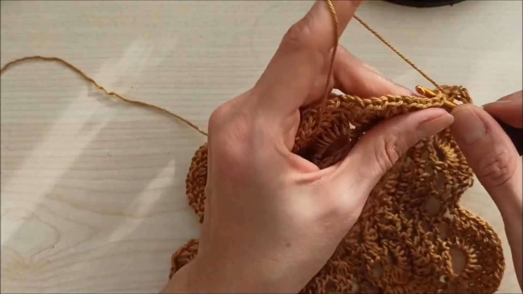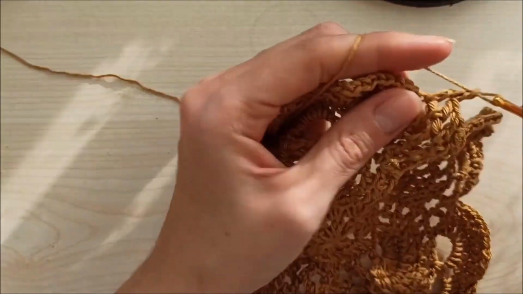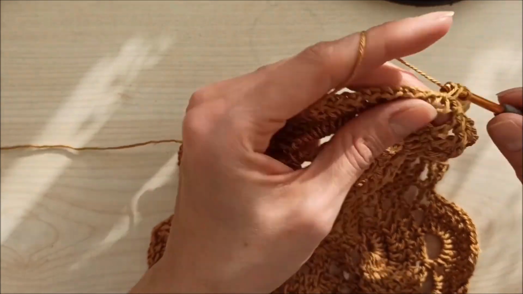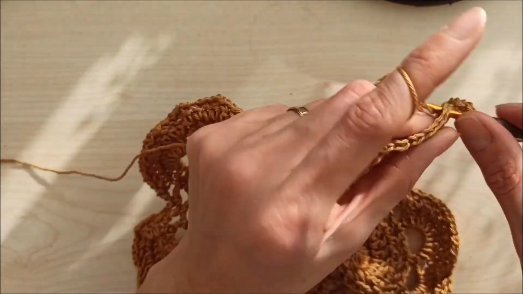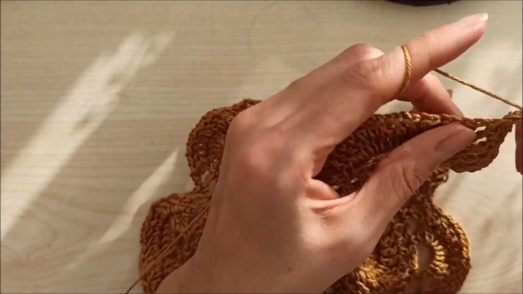Chain 1, next space. Chain 1, next space, make double, chain 1. Do the same thing.